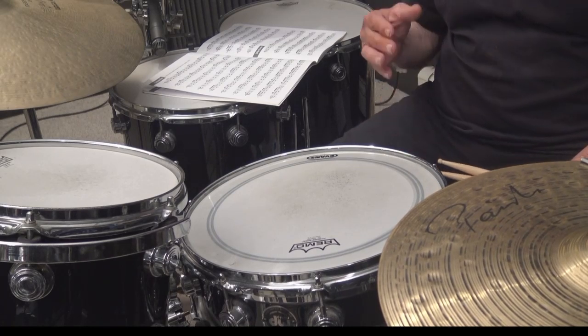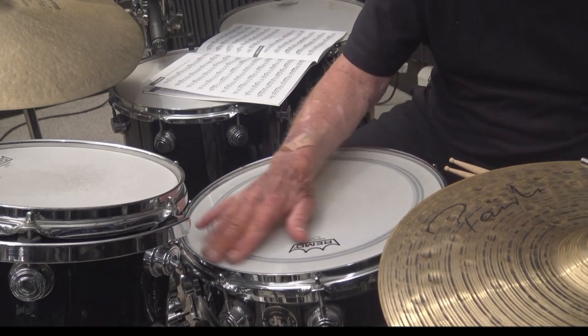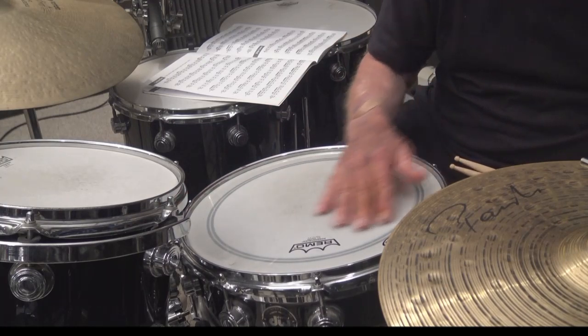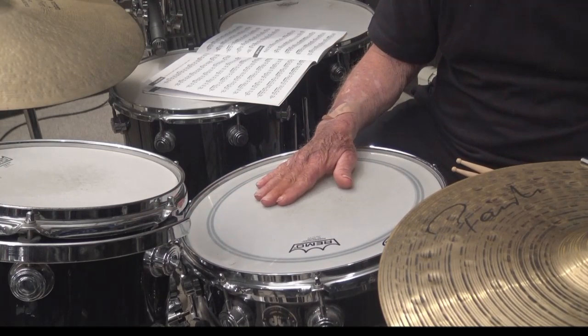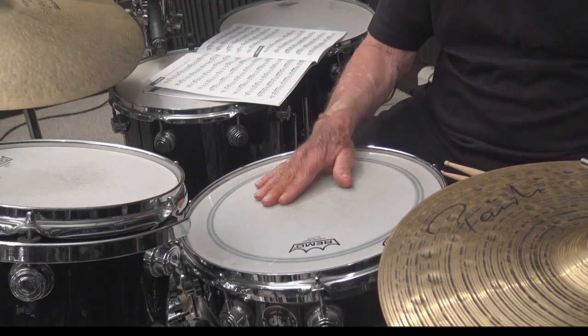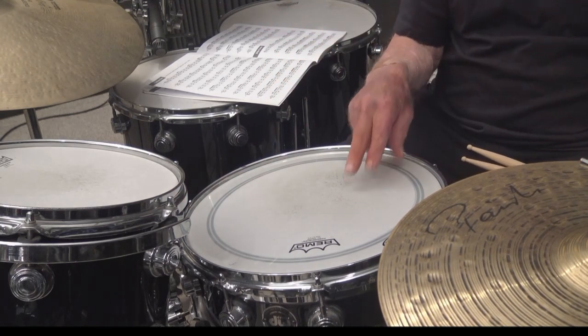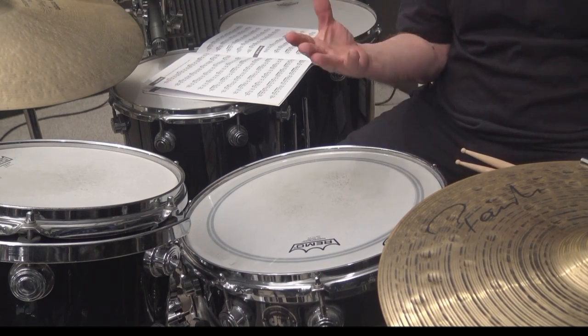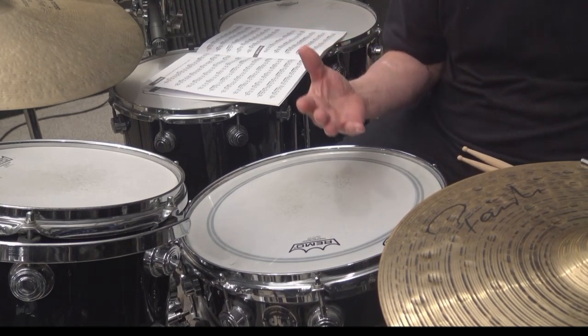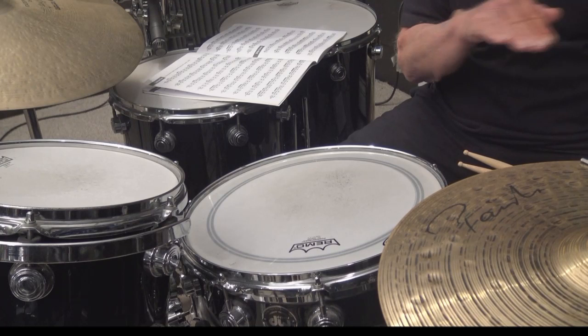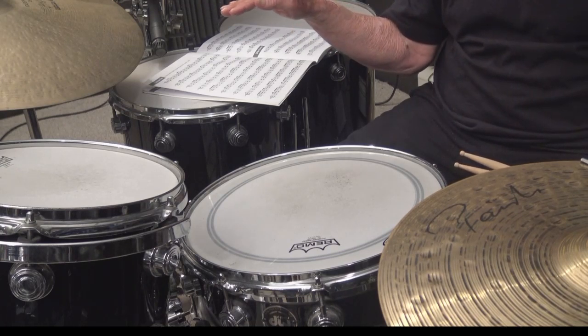Now, for those who frequent my site or are members of my site, they know what I'm going to do next with fill-ins. We're going to make line 1 a linear line on one surface. So let me give you the definition again of linear. Linear is a straight line of rhythm.